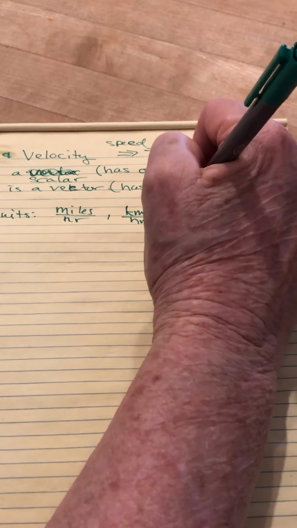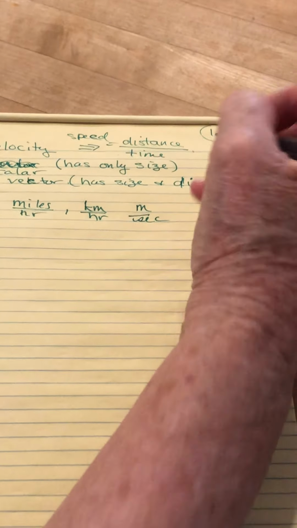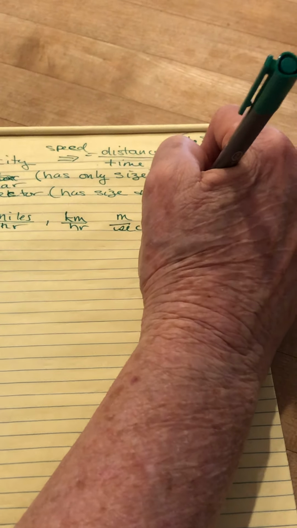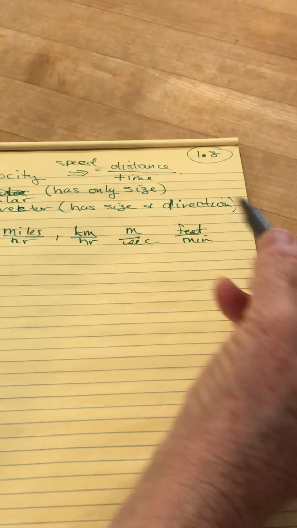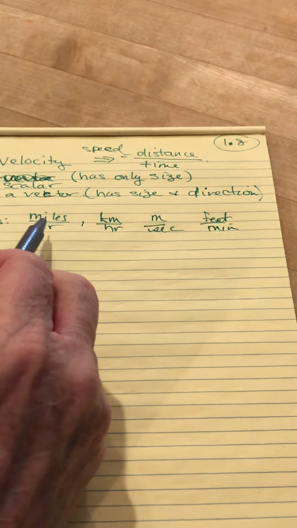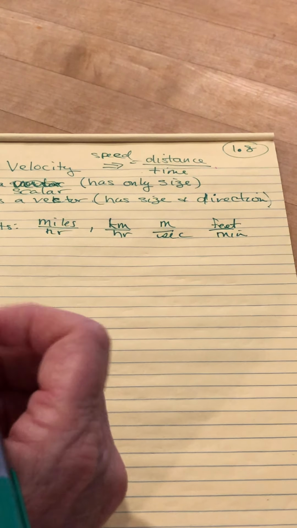A kilometer is about 0.6 miles. In this class, we're going to be interested in units of meters per second. Remember, a meter is about 39 inches, a little bit bigger than a yard. We could have feet per minute. All sorts of crazy combinations, but the point is that it's always a distance, miles, kilometers, meters, or feet, divided by a time, hours, seconds, or minutes. And you can change these from one unit to another.